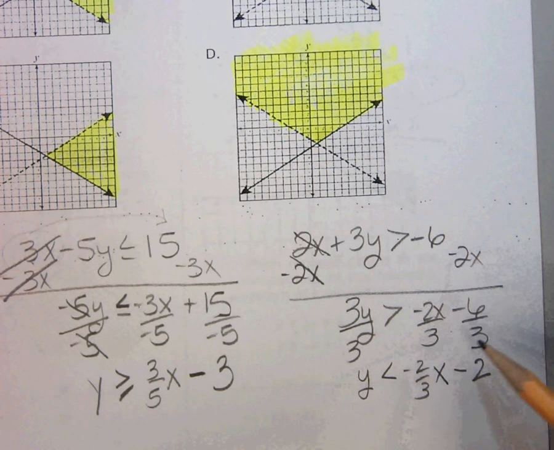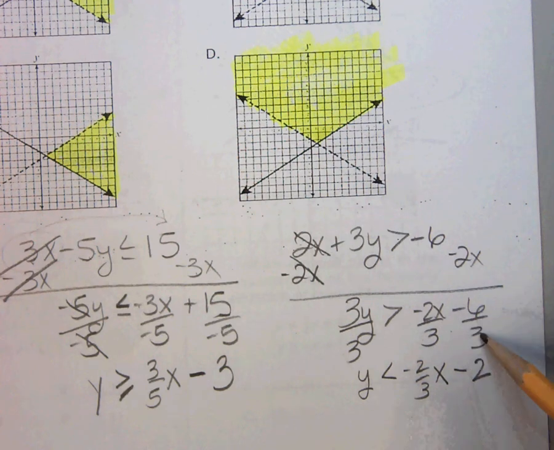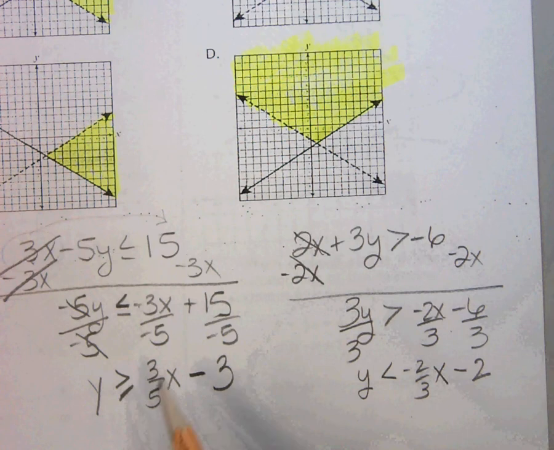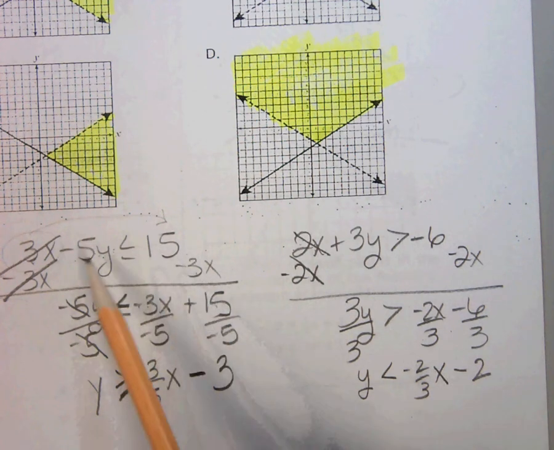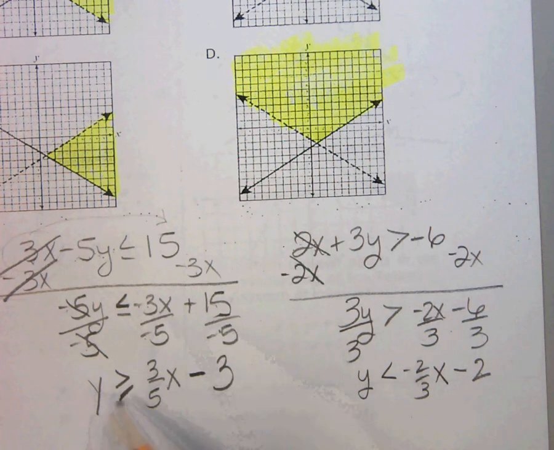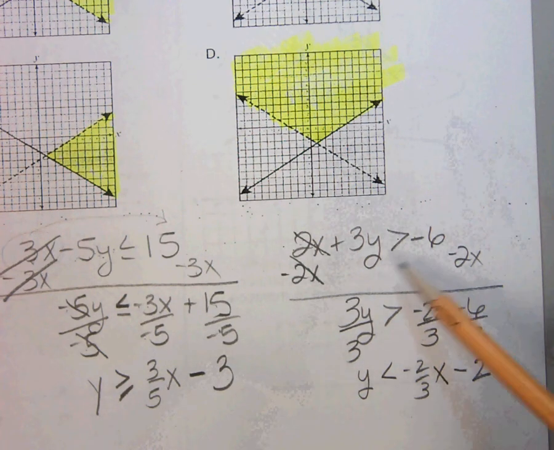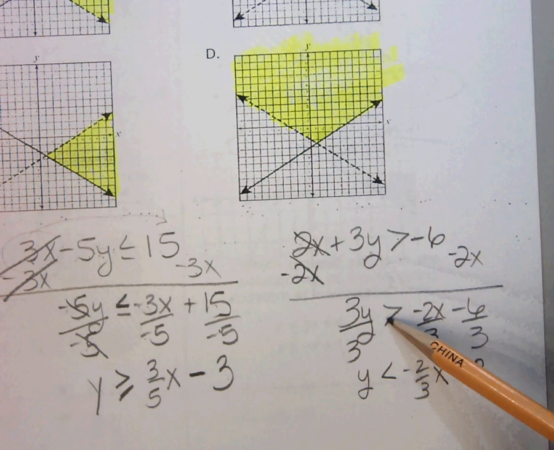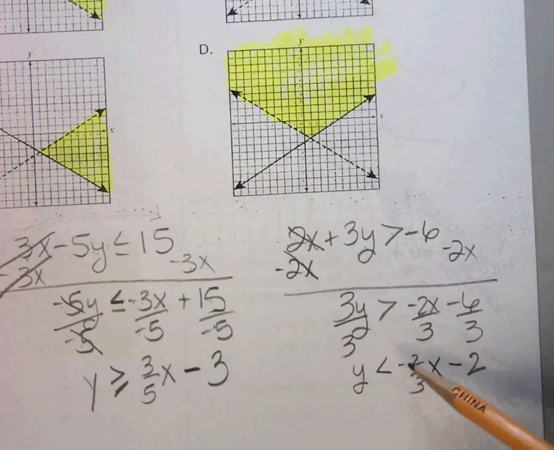Check your work. How many times do you check your work to make sure you did it right? You should start. I do. And even after I check it, I still make mistakes. Like right here.